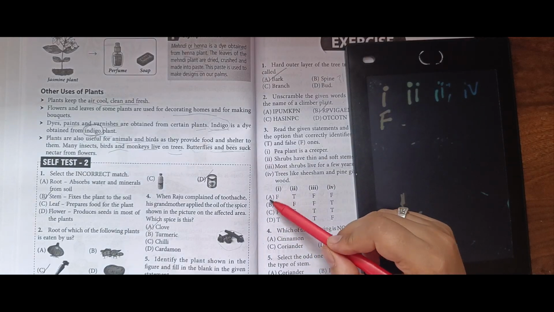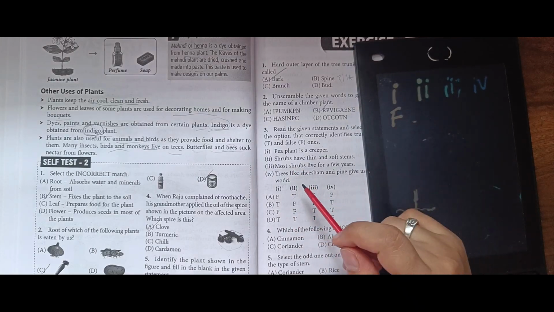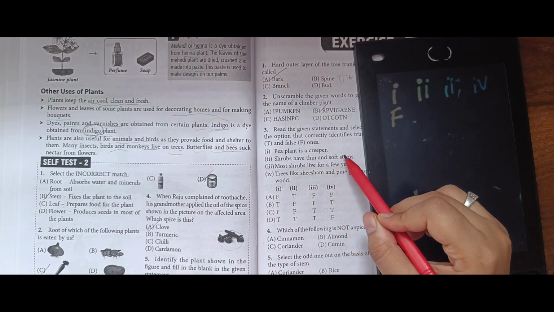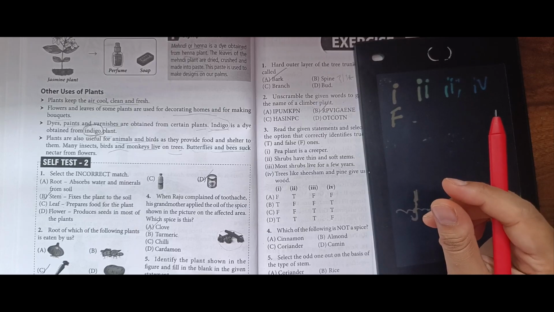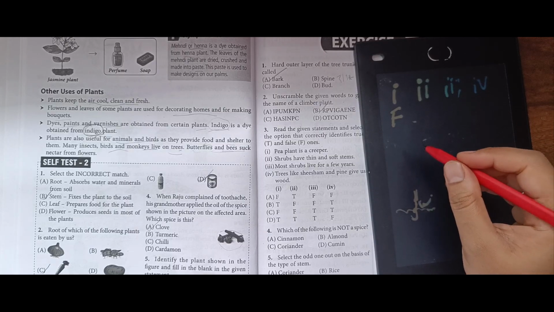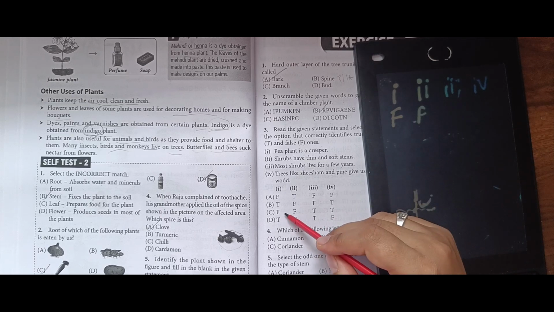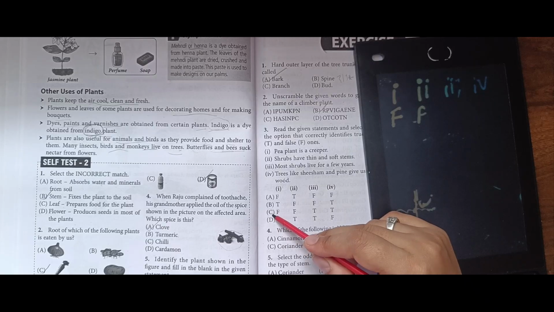If you can see, there are two options. Which one is first? Next we need to read, shrubs have thin and soft stems. How are the shrubs? No, they have woody stems. So this is also false. So in that, this is false. So it looks like C is the answer.